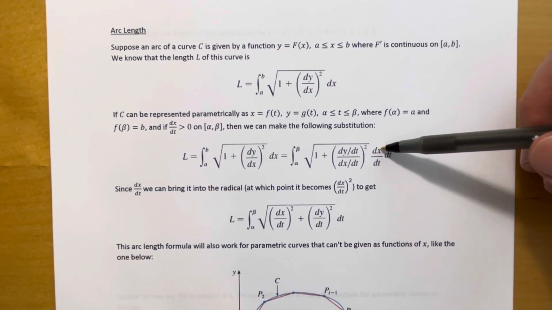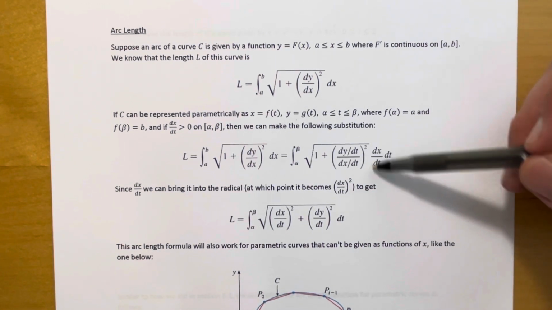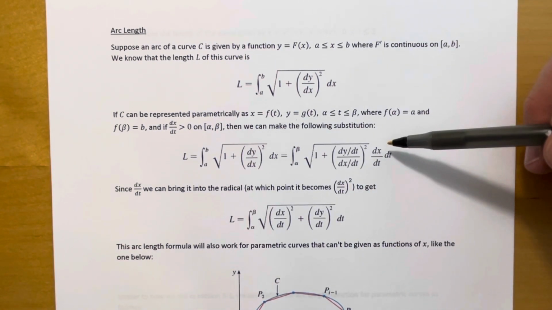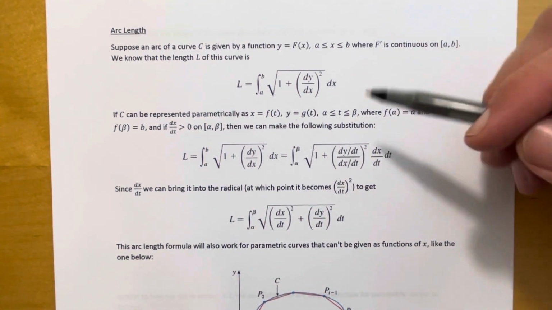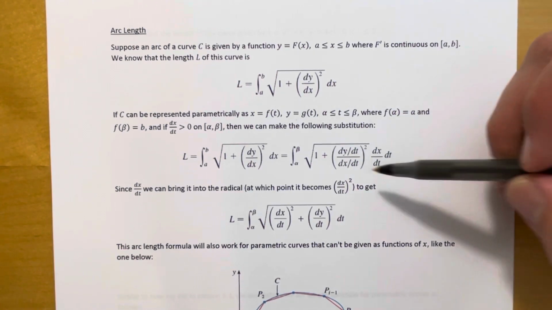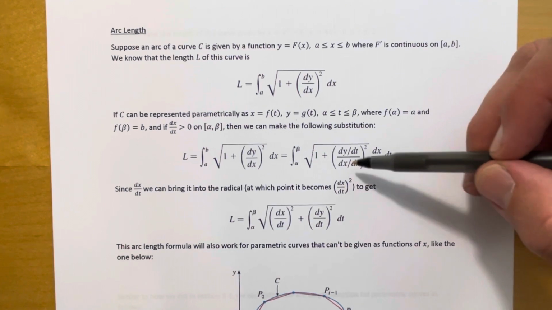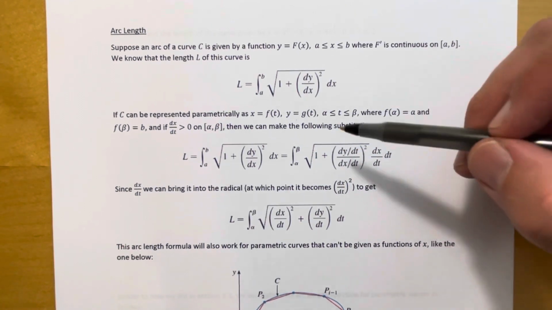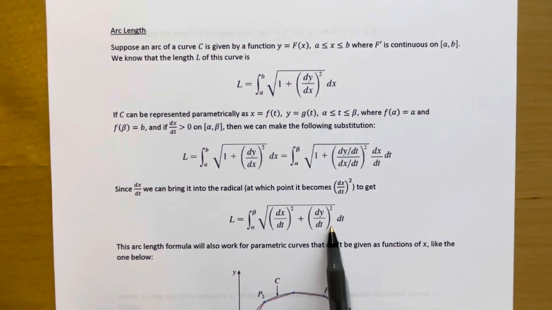If I wanted to bring this dx dt into this radical here, I could square it and then put it under its own square root so that those two things cancel out. So it's going to be like taking this into the radicand here and multiplying everything by a dx dt squared. That would cancel this dx dt squared in the denominator here, leaving me with dy dt squared, and then I would get a dx dt squared here, and this is what my new integral looks like.